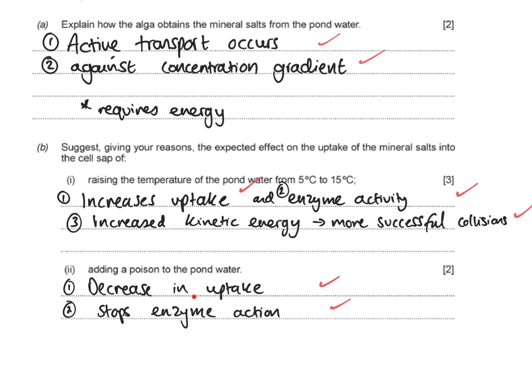Then in part 2 of B, adding a poison to the pond water is going to result in a decrease in uptake. But again, it's 2 marks, so we must mention that it's going to stop the enzyme action. And that's the end of this video.